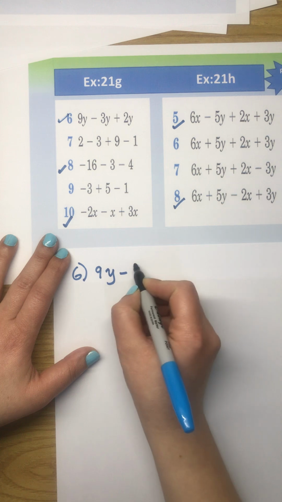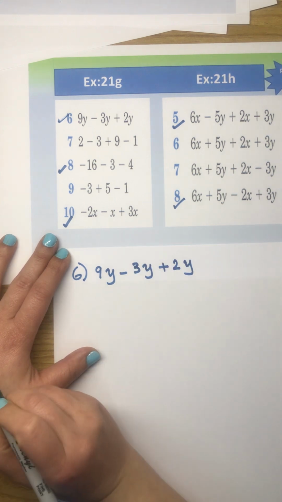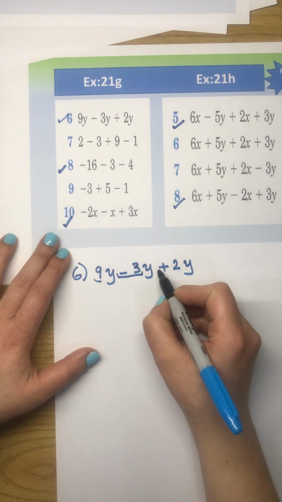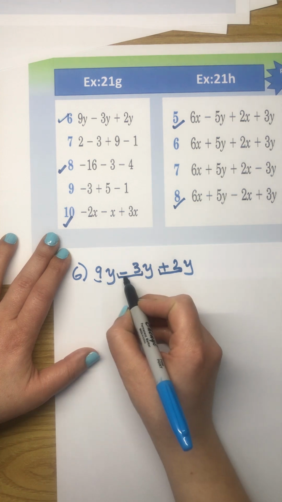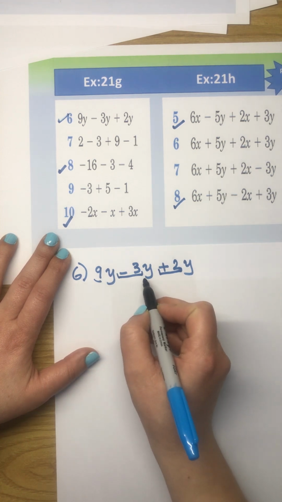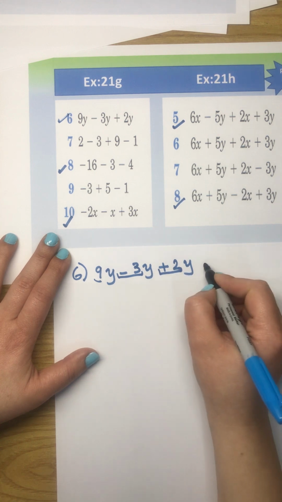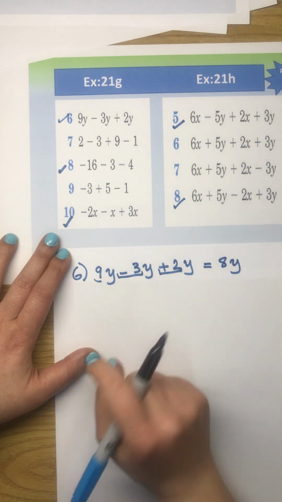9y minus 3y plus 2y. Okay, we have to concentrate on the coefficients of the variable y. 9y, take away 3y equals 6y. 6y plus 2y equals 8y, the answer after simplifying this whole expression.